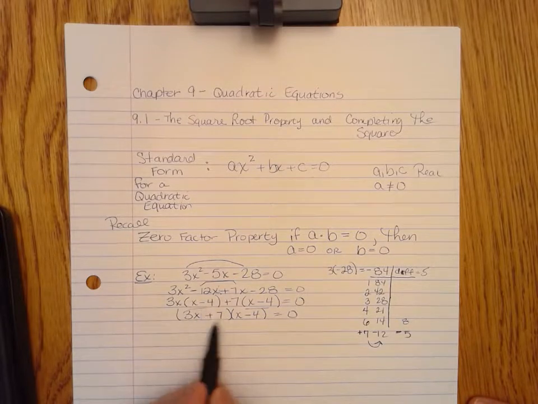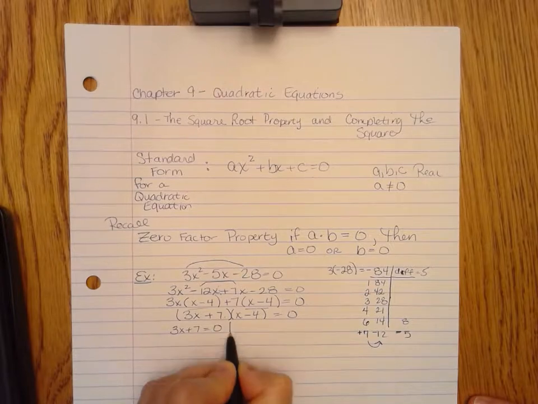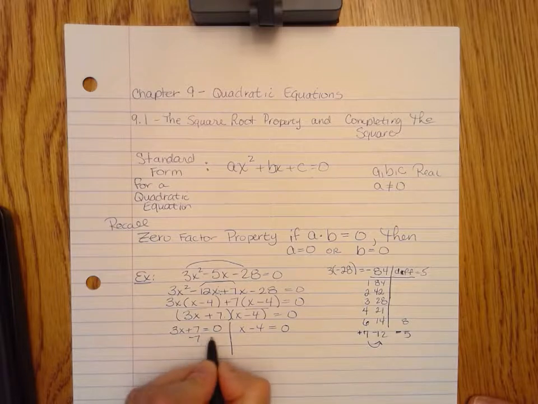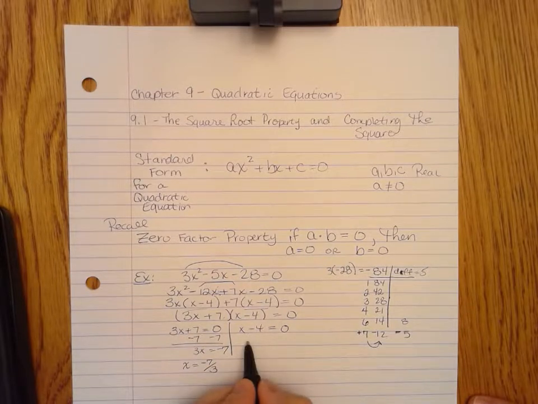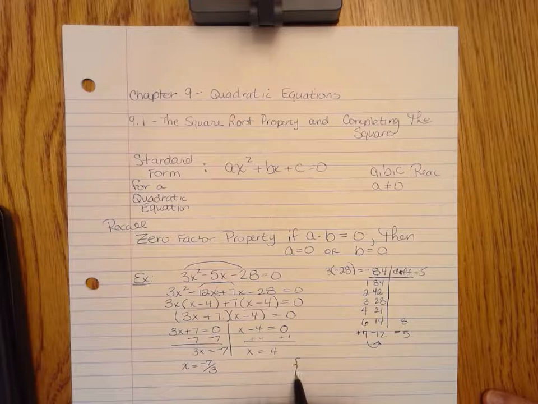So 3x plus 7 equals 0, or x minus 4 equals 0. 3x equals negative 7, so x equals negative 7/3, and for this one add 4, x equals positive 4. Of course they need to be checked, but they do check, so the solutions are negative 7/3 and positive 4.